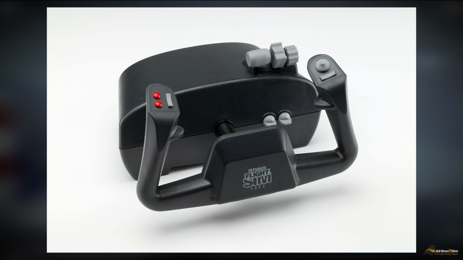I'm actually using a really old CH Products yoke, and this is a great yoke. It's not particularly expensive. It's got a hat switch on the top, which I can use to pan left and right. It's got plenty of buttons on that I can assign to gear and flaps and other things, and it does what I want it to do. You've got to remember, in a 777, you're not really going to be flying the aeroplane a lot by hand, so you don't really need to spend a ton of money on a very expensive yoke.